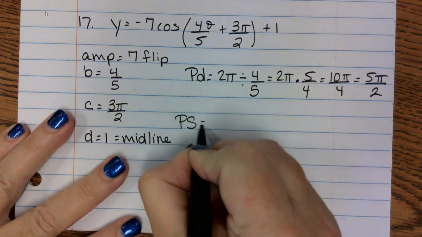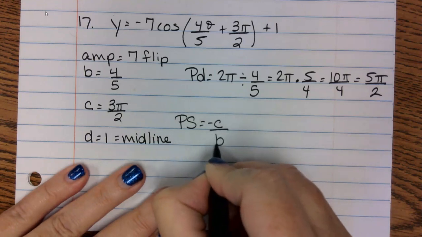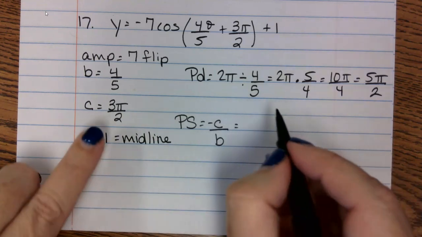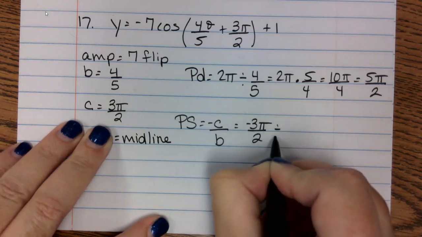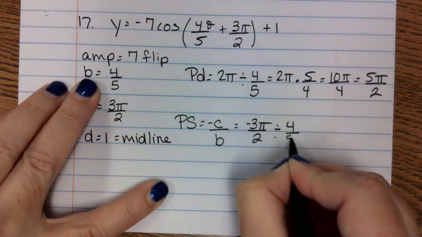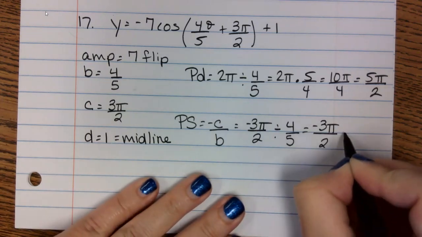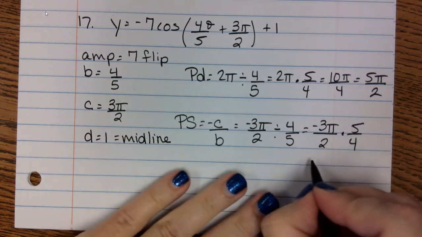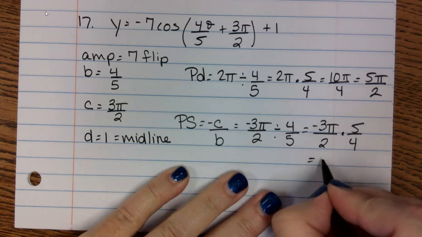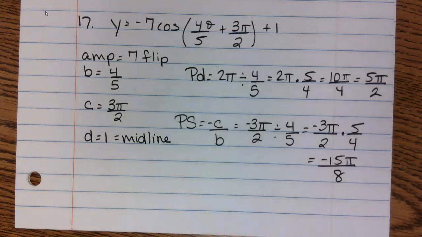Phase shift. Opposite C over B. So it's positive, so we're going to make it negative. Divide it by B. Keep, change, and flip. And I can't, or squinch. So that'll be negative 15 pi over 8. Okay, and that's it.